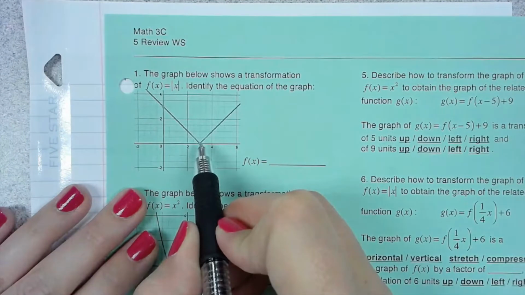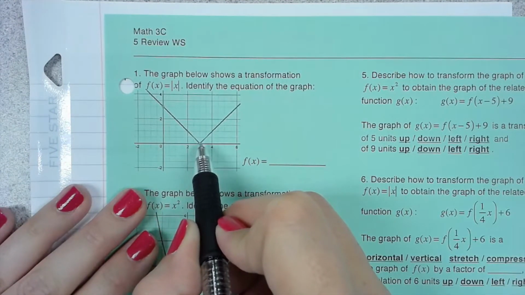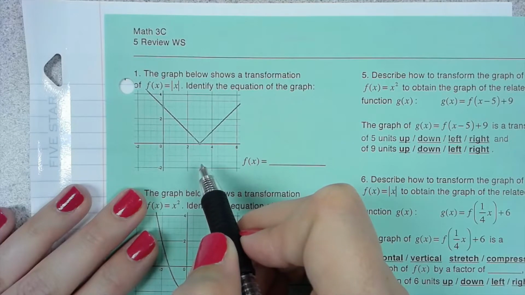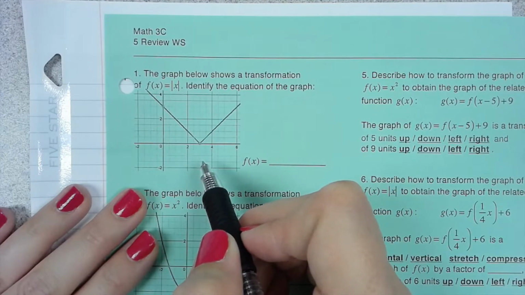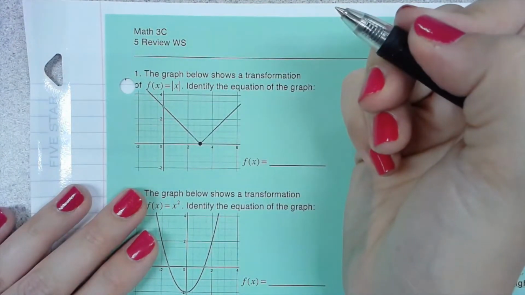This one, the graph that you have right here, isn't centered in the middle of the graph. It's centered over here, or it's moved over here to the right. So that's the shift that we're trying to describe. Anytime you're moving an absolute value graph, remember you're always moving the vertex of the absolute value function, and then you're going to kind of figure it out from there.